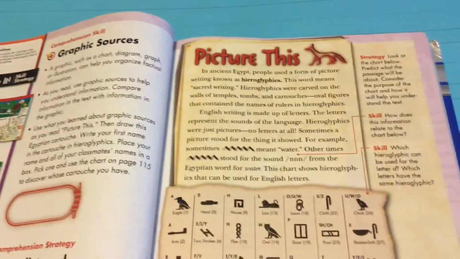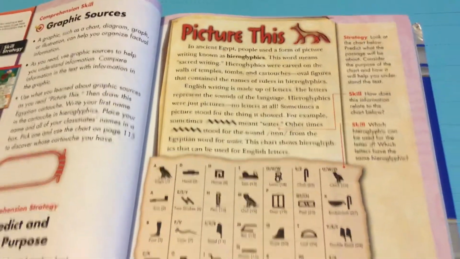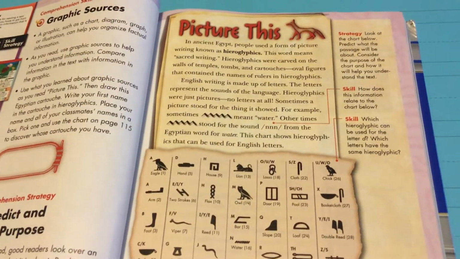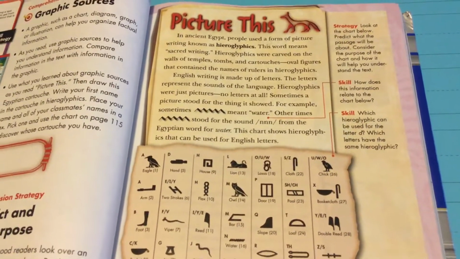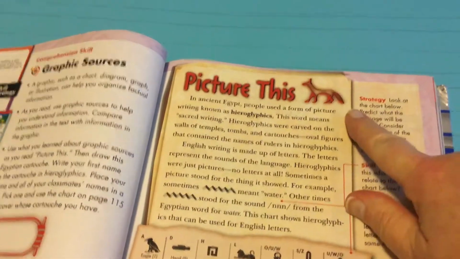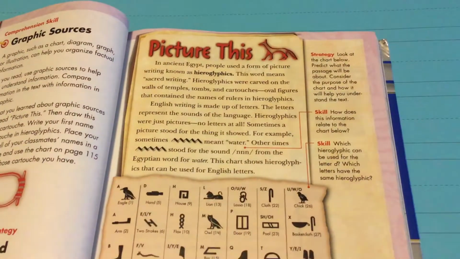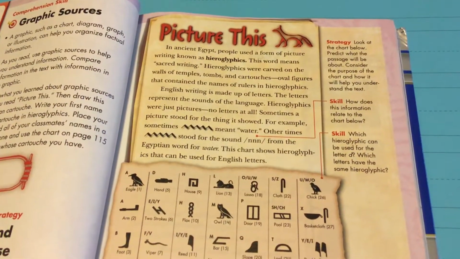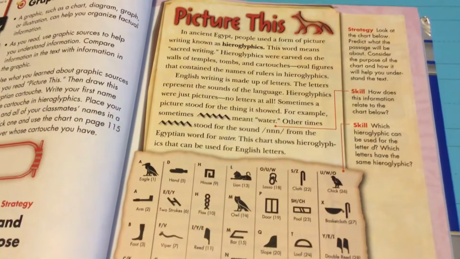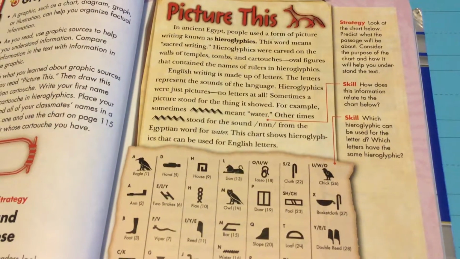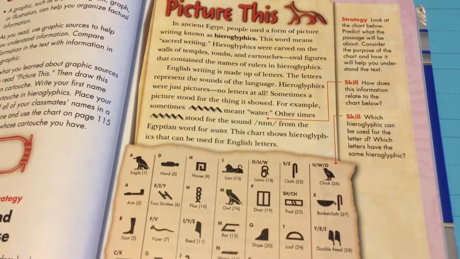All right. So, Picture This. Following along as I'm reading, we're on page 115. I'm making a video instead of audio because it's easier for us to follow along with this one. So we're on the strategy section right here, and it says, look at the chart below, predict what the passage will be about. Well, we already know because we've studied about it yesterday. Consider the purpose of the chart and how it will help you understand the text.